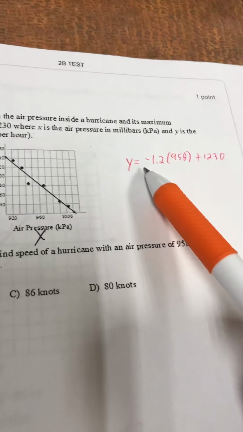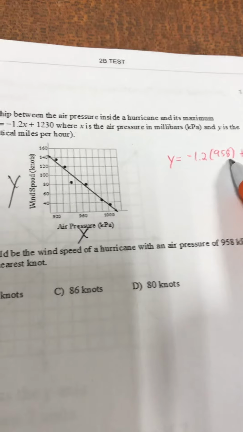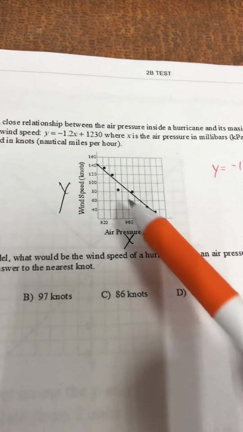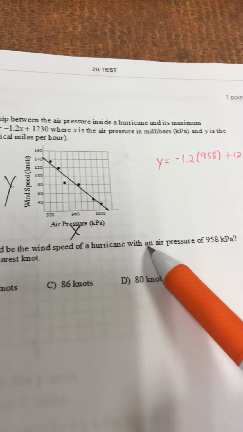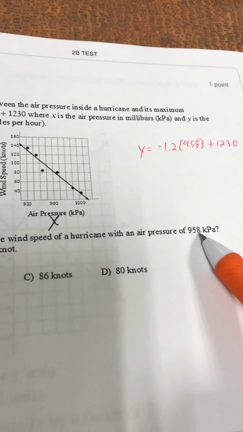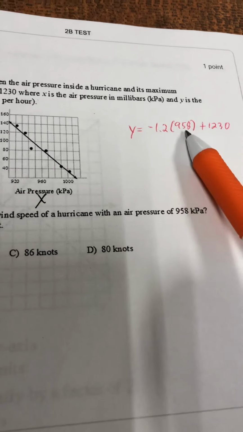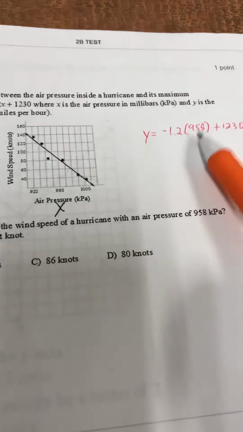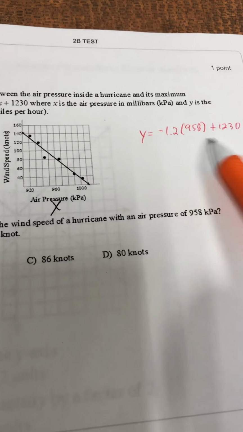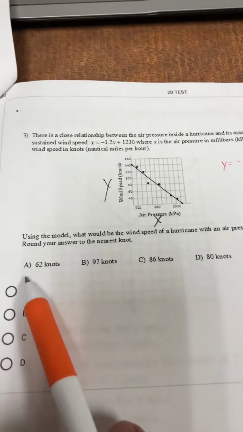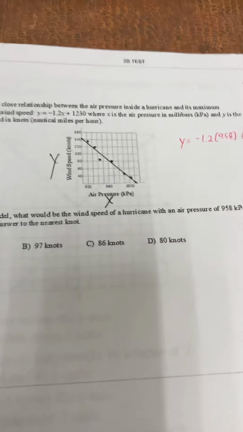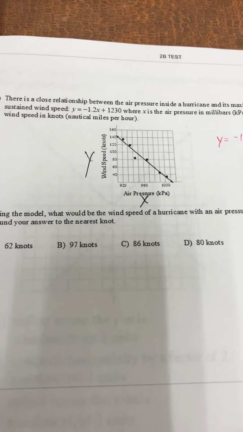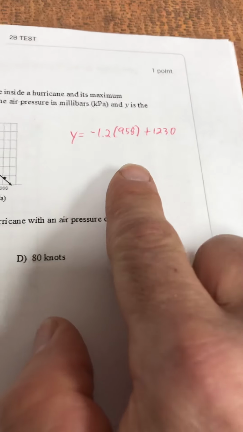All right, so you have this formula here, and they're asking for what would be the wind speed, Y, of a hurricane with an air pressure of 958. So we're going to plug that in for X and just work this problem out, and you're going to get an answer that looks similar to one of these down here. You may have to round to the nearest knot, so use that formula.